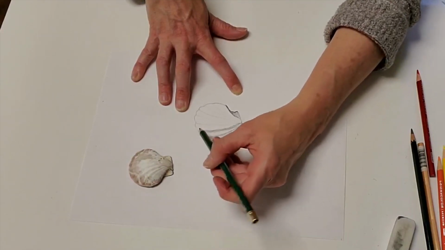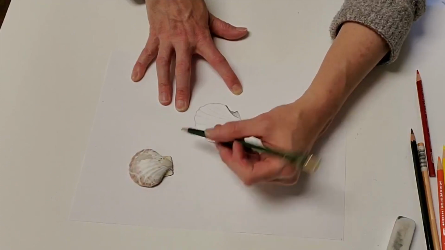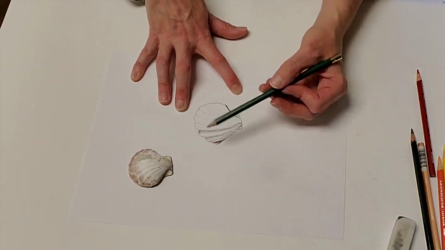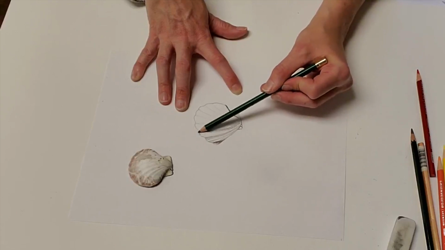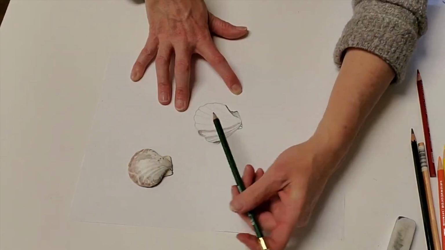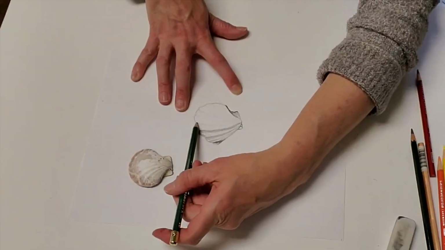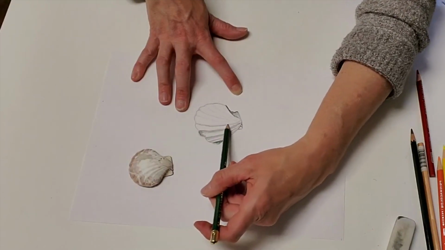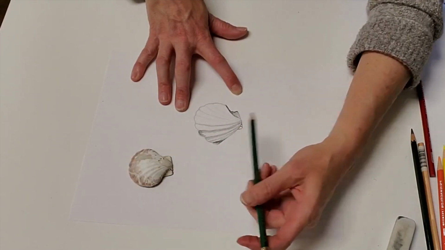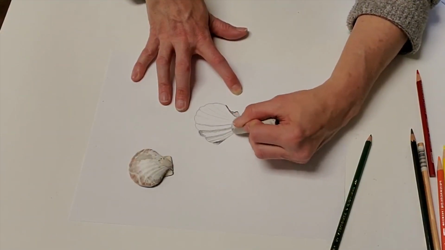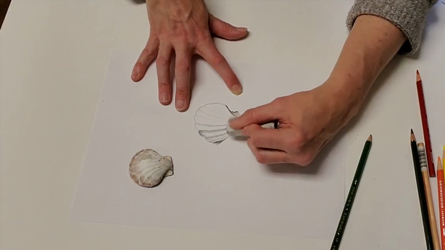The funny thing is sometimes the simplest shells are actually harder to draw, and what seems like the harder shells would be easier. So don't pick a shell just because you think it's easy to draw. Pick a shell that you want to draw, and it's always going to come out better. Now remember, you can come back in and use your eraser as a tool.